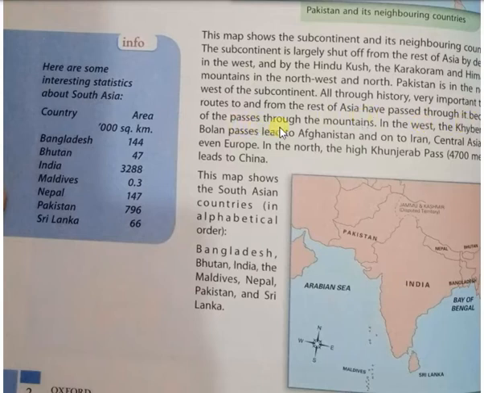Because of the passes through the mountains in the west, the Khyber and Bolan Pass lead to Afghanistan and on to Iran, Central Asia and even Europe. In the north, the High Hunza Pass, 4700 meters, leads to China.